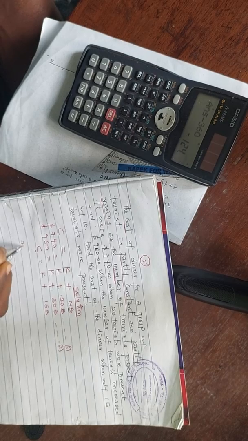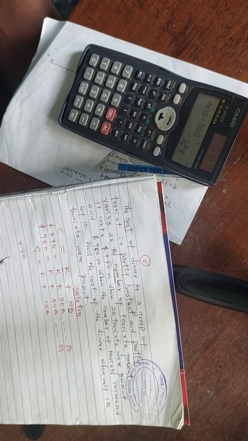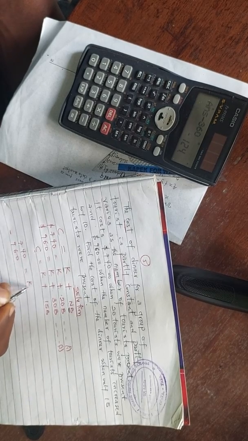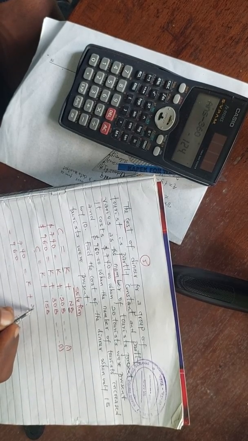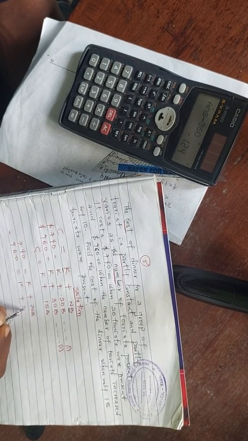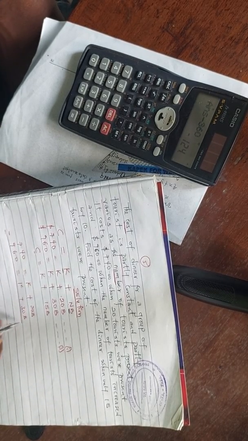So you have 960 minus 740, you have K plus 30B minus K plus 20B. You subtract them.